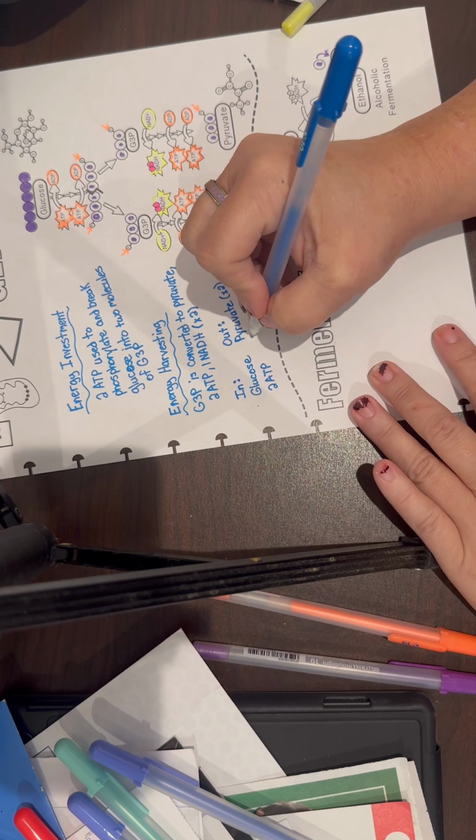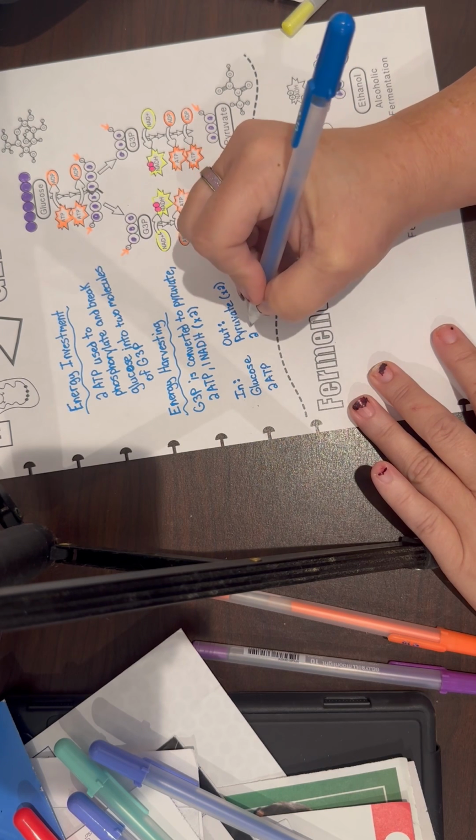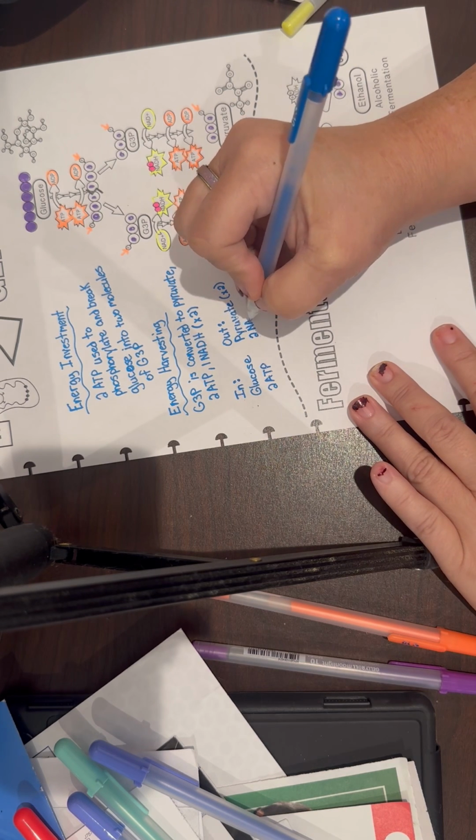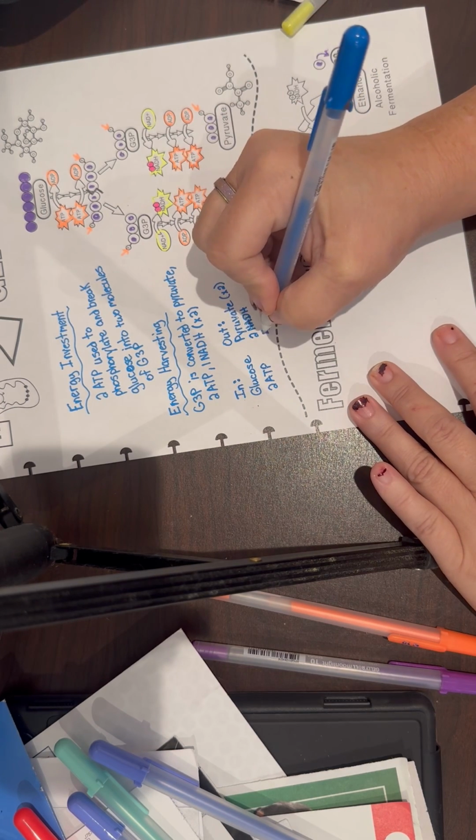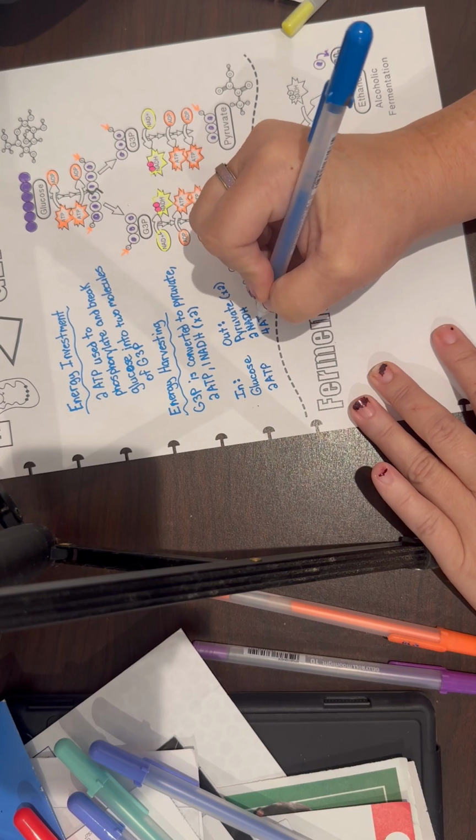We get a total of 2 NADH, and we get a total of 4 ATP.